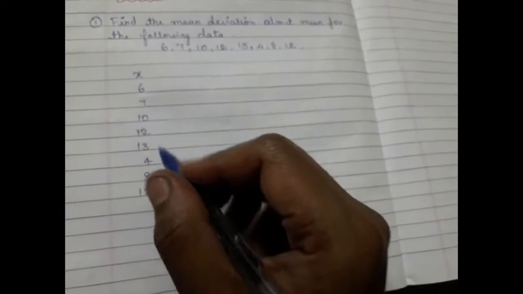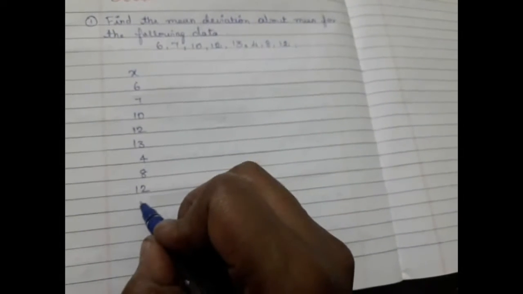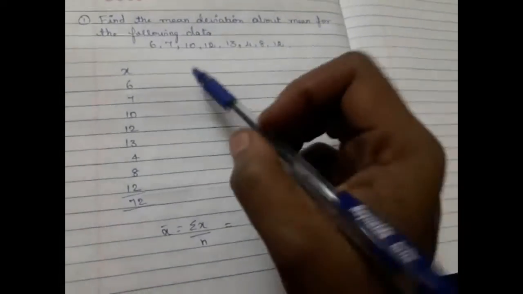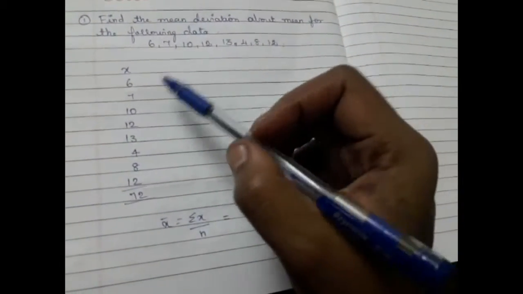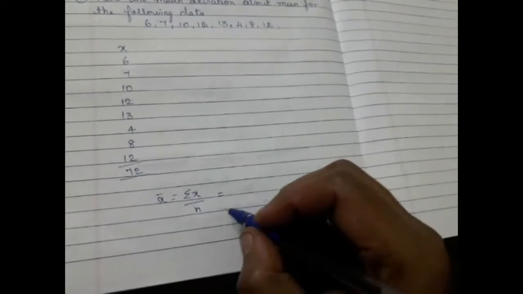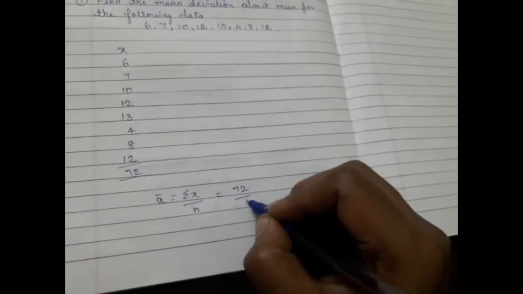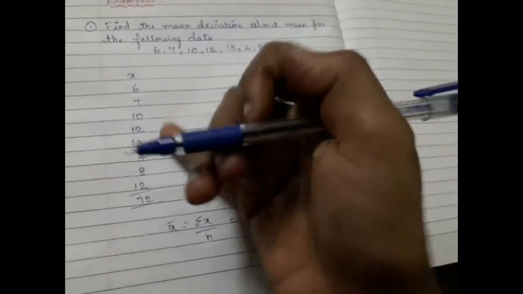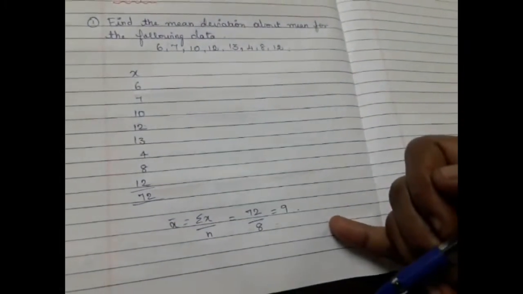So if we add all these, we get the value 72. 72 is summation x. And if we count the number of observations, 1, 2, 3, 4, 5, 6, 7, 8, n is 8. So 72 divided by 8 is 9. So as a first step, we found the mean as 9, right?